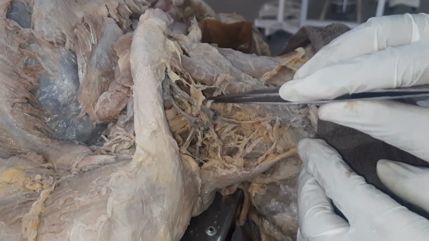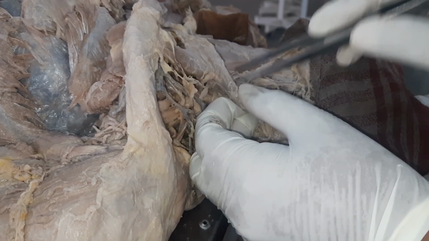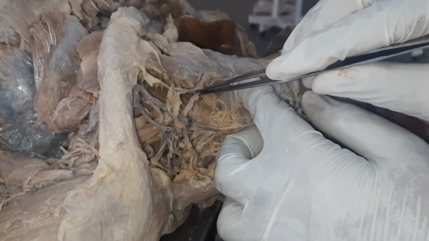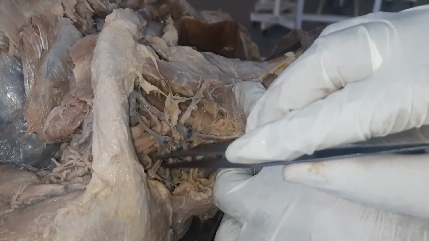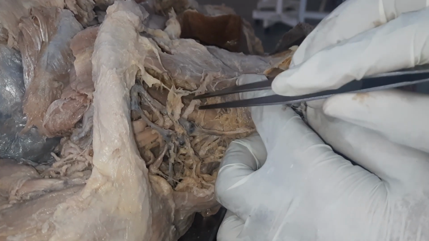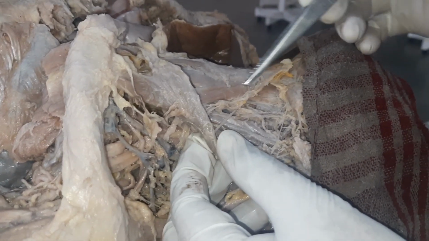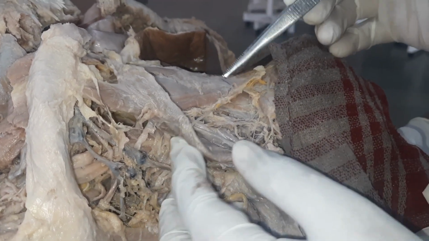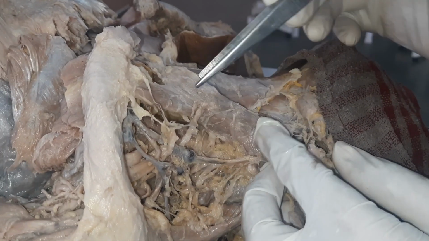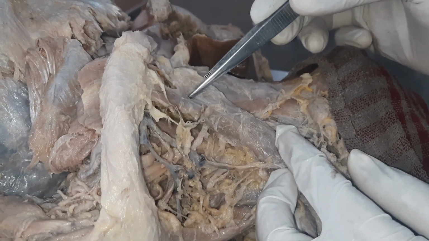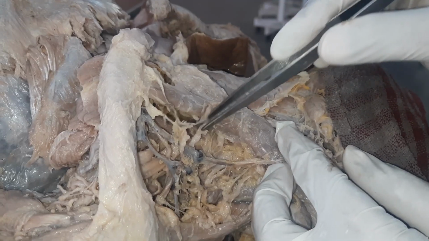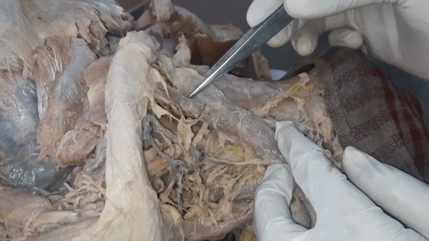So this is inferior belly of omohyoid, and here you can see an intermediate tendon of omohyoid. Then this is the superior belly of omohyoid. The intermediate tendon is placed behind the sternocleidomastoid.